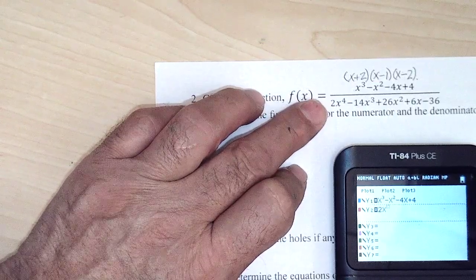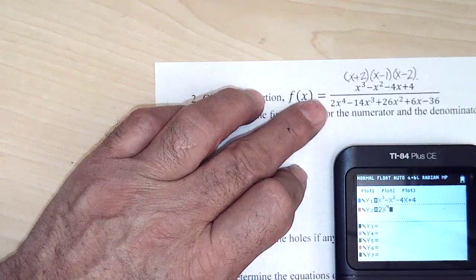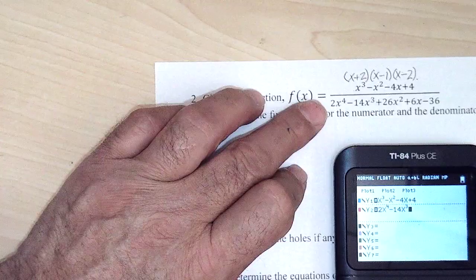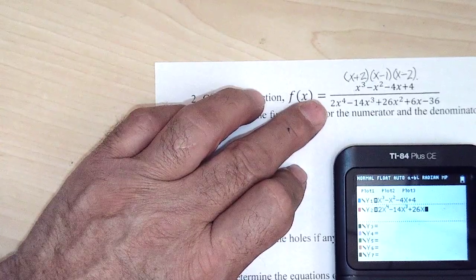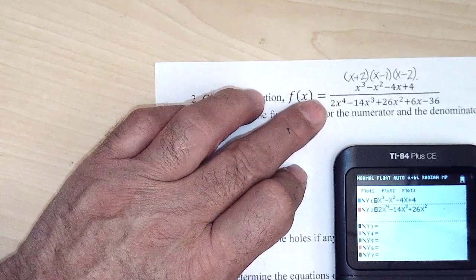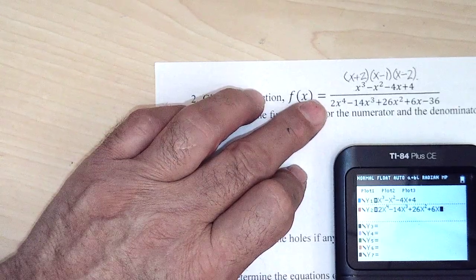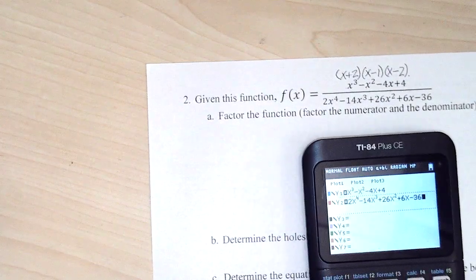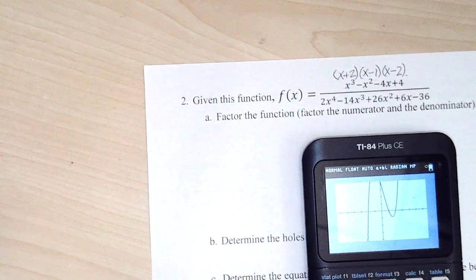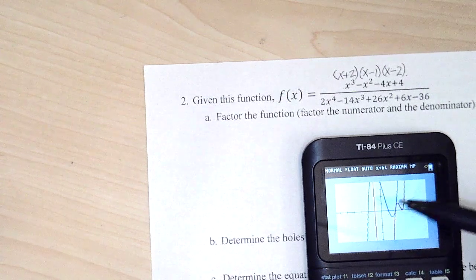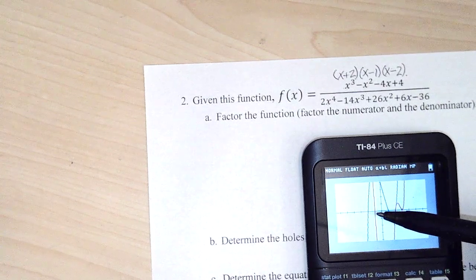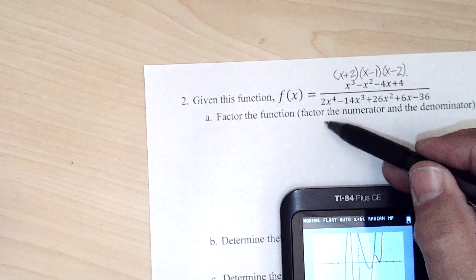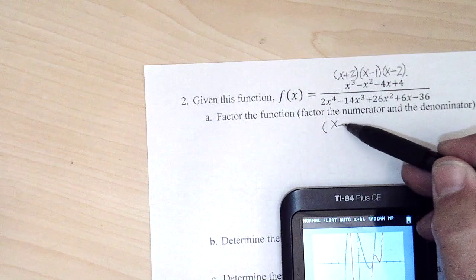2x to the fourth minus 14x to the third plus 26x squared plus 6x minus 36. So I want to just look at that one, so I'm going to push graph. And it crosses at -1. So the factor of the denominator is x minus 1.